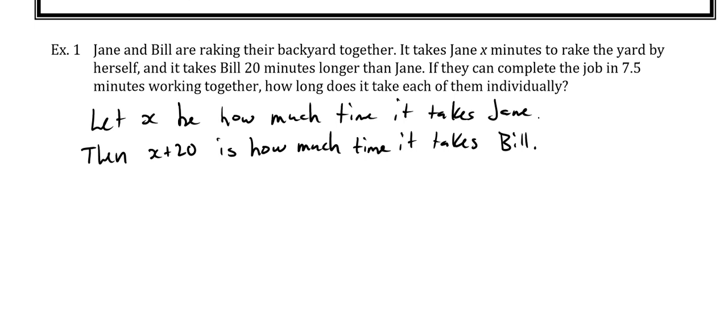So if it took Jane 10 minutes, what's 1 over 10? 1/10. If it took her working by herself 10 minutes, what's 1 over 10? 0.1. Emily, what do you think? 1/10 of the job, right? 10 minutes, 1/10 of that is 1 minute.